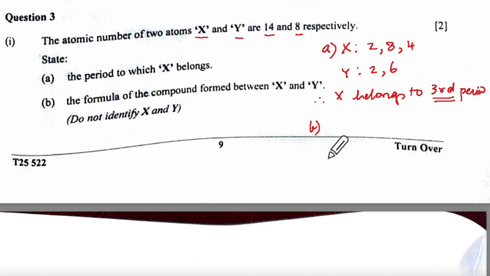Then we come to B. The formula of the compound formed when X and Y combine with each other. Do not identify them. So your X and Y: this is going to be 4+ and this is going to be 2-.